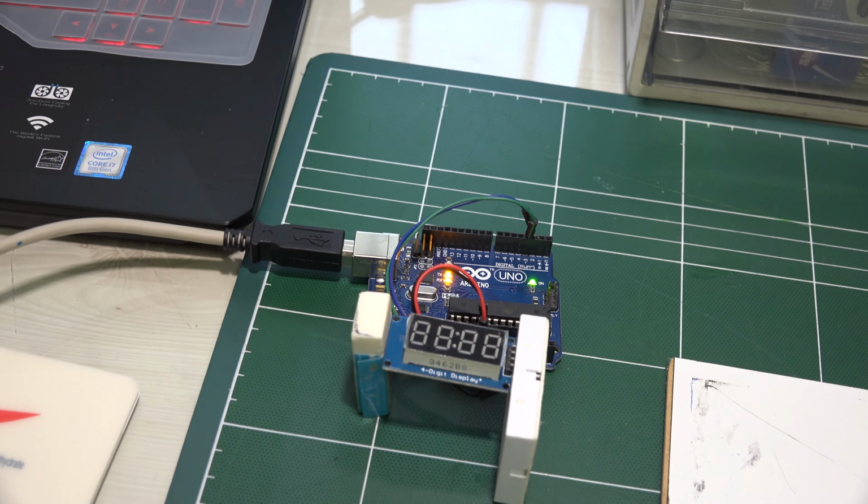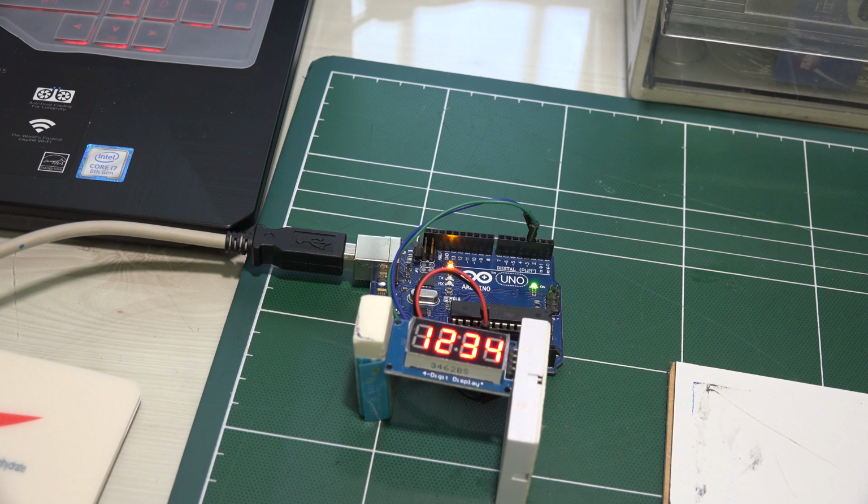Okay, let's see. It shows 1, 2, 3 and A, B, C, D. But as you can see, this A, B, C, D character string is not the same as we saw. It is not really clear like an LCD, but it is really good to show A, B, C, D like this.